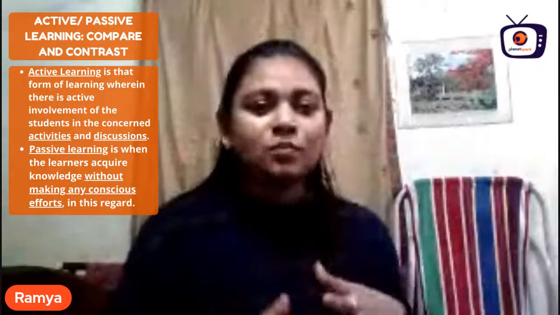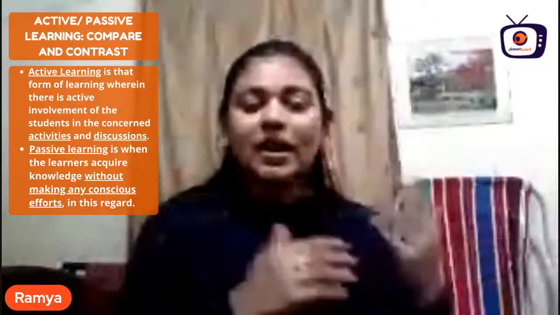Now, passive learning, on the other side, is when the learners acquire knowledge without making any conscious efforts by themselves. It's just transfer of knowledge from one end to the other, where there is no direct involvement of the learner in the process. As we saw yesterday in the last slide, it's like a leaking tap. However much knowledge gets transferred directly, it will not stay for long because you have not been involved in it. It's just transfer, so you lose it very easily. It's like a leaking tap.